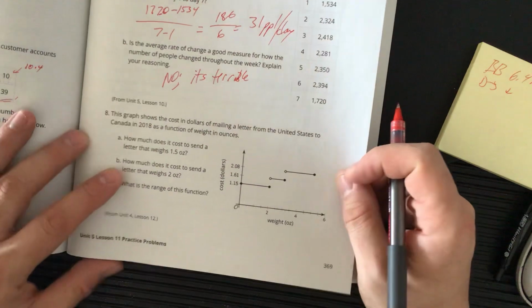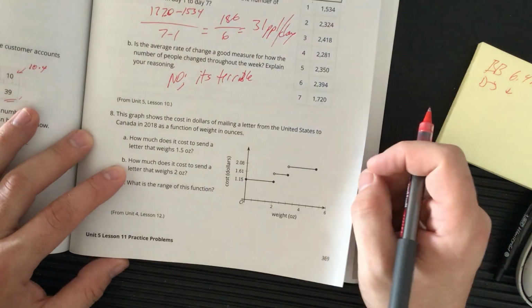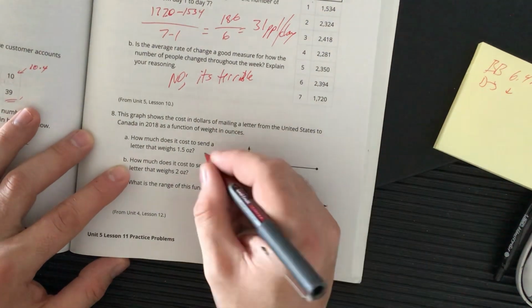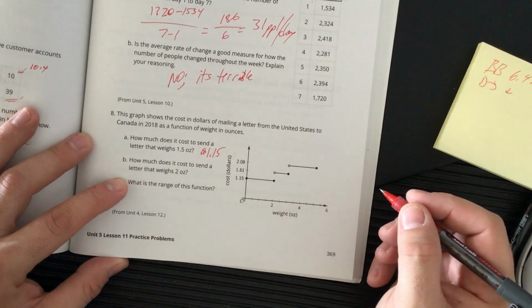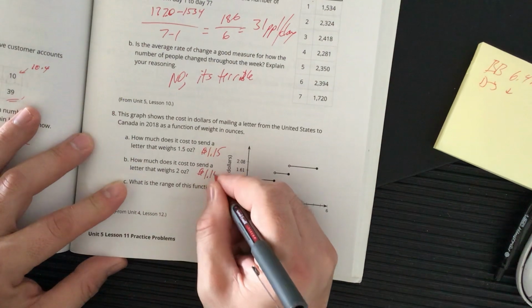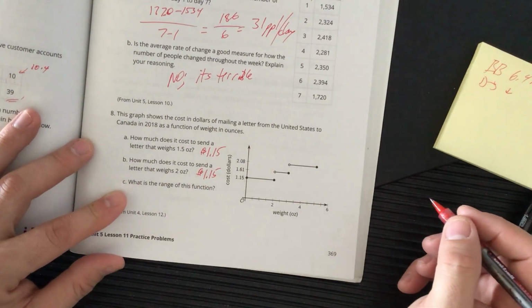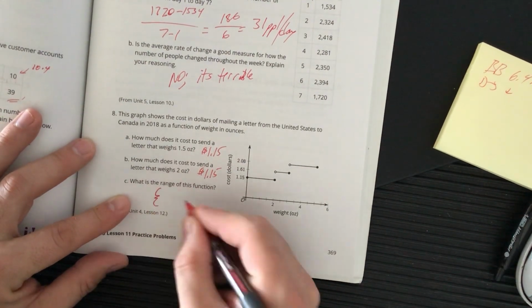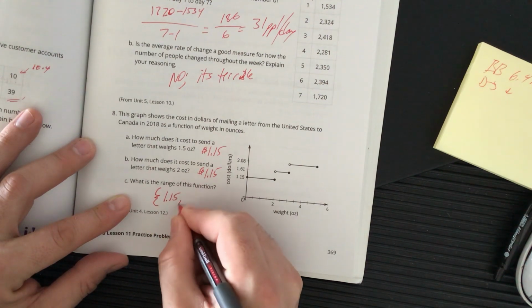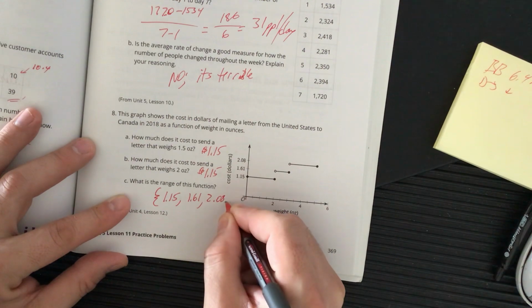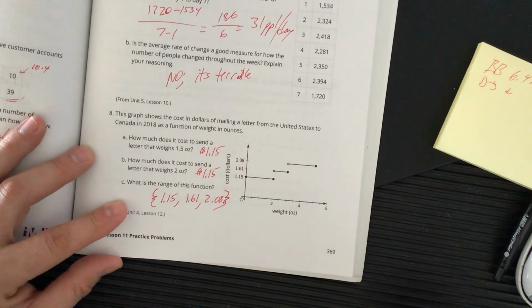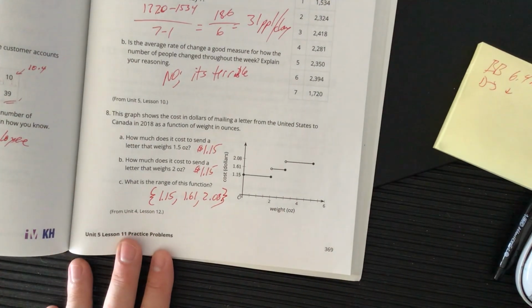How much does it cost for a letter that's 1.5 ounces? $1.15. B? $1.15. What is the range of values? So what is the cost, my Y values? Well, it looks like I could get $1.15. I could get $1.61. And I could get $2.08. Those are my 3 possibilities for my Y values.